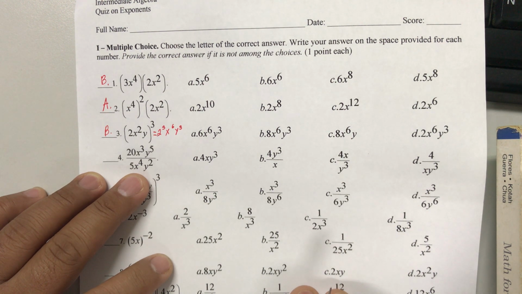Positive 1 being the difference of 4 and 3. On the other hand, dividing y to the power of 5 and y squared will result to y cubed. That is getting the difference of 5 and 2 as the exponent. So the exponent of y in the answer should be 3, read as cube.